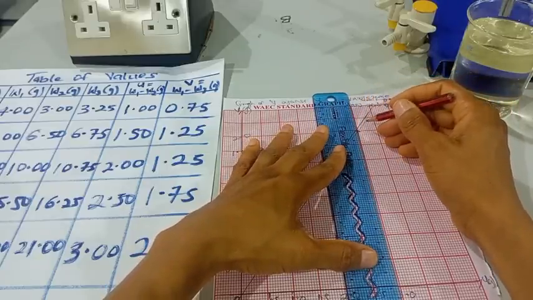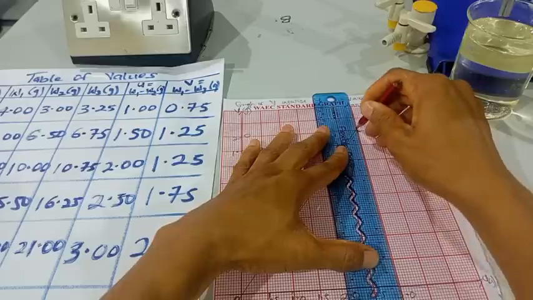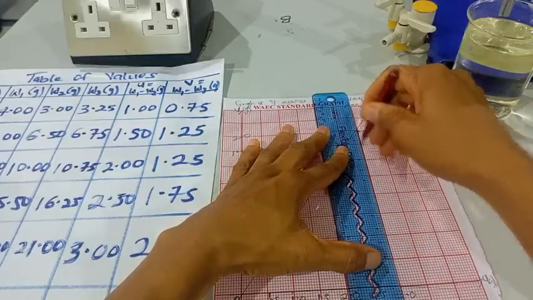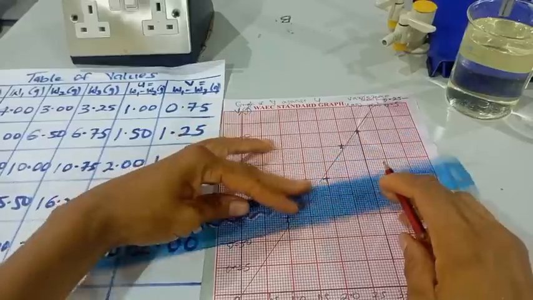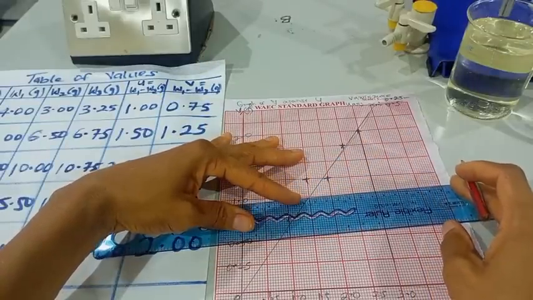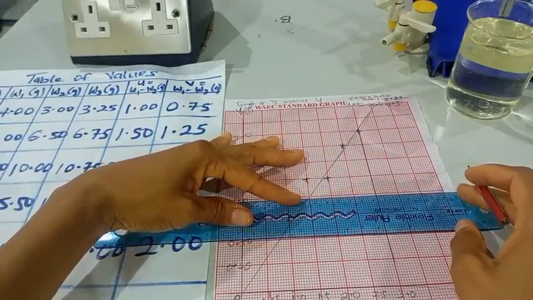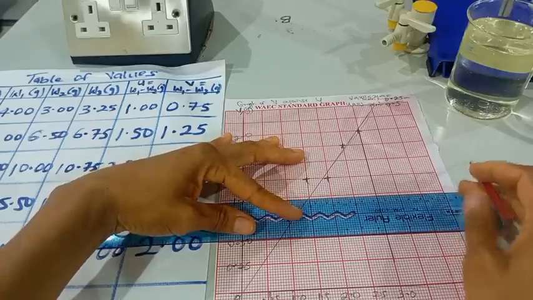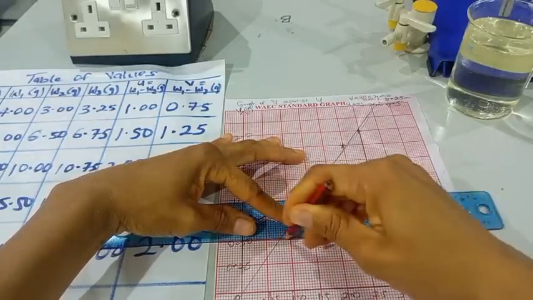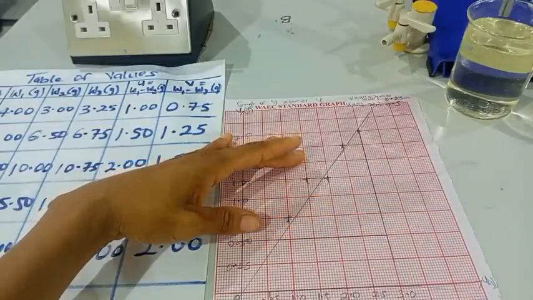The bigger the triangle, the more accurate your experiment. So we are taking this big one. You draw it so that we can get the slope.